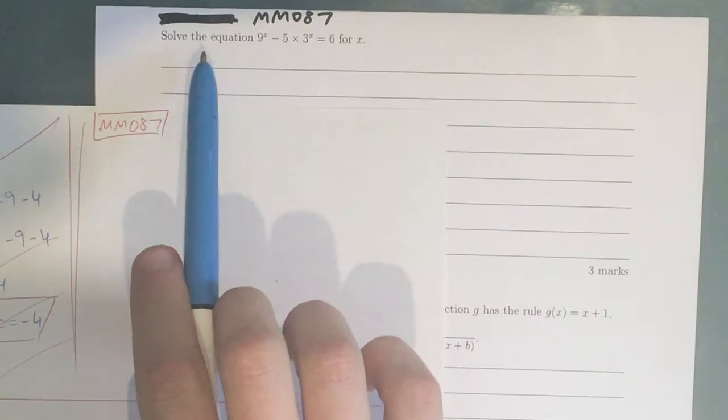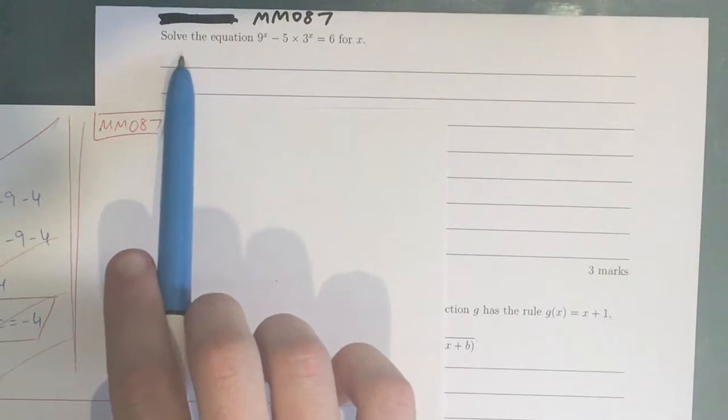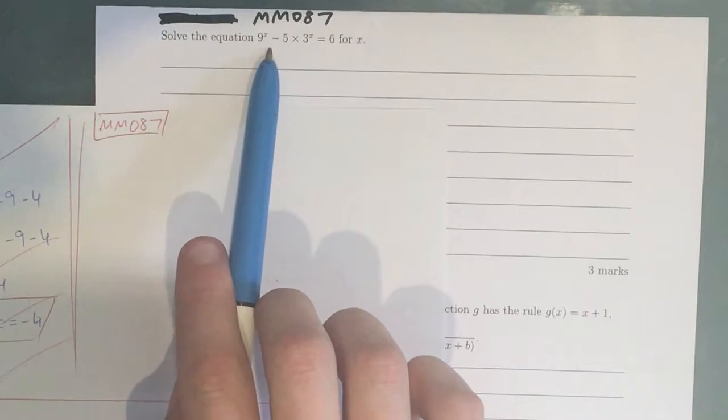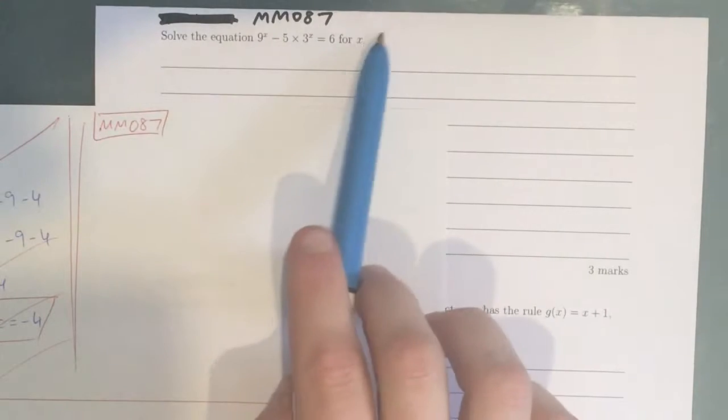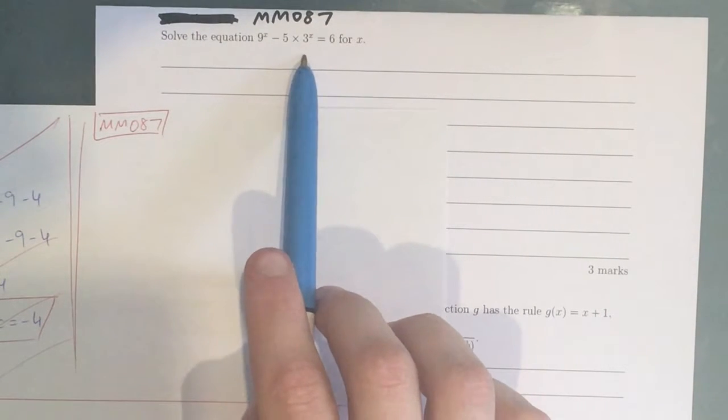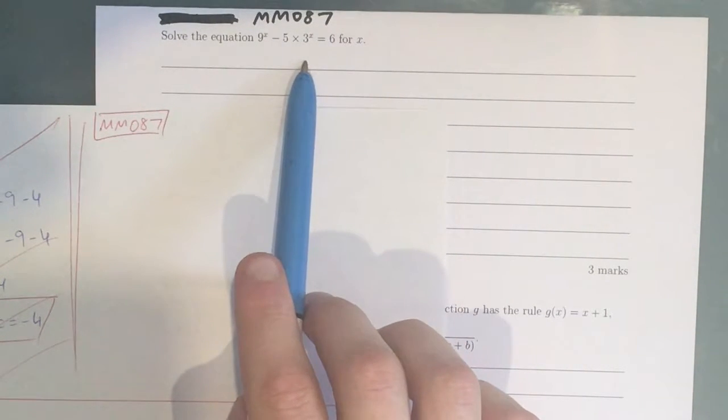We've got an equation. Solve the equation 9 to the power of x, take 5 times 3 to the power of x equals 6. Now if you haven't seen a question like this before, I would definitely practice these. These always come up on exams and SACs as well. It's a very common question to be asked.